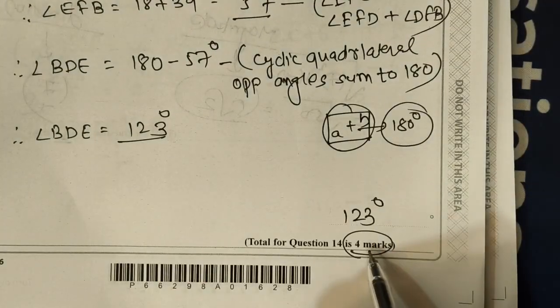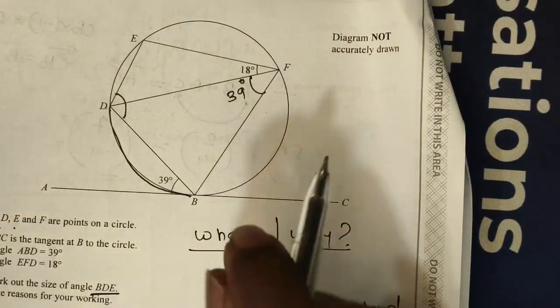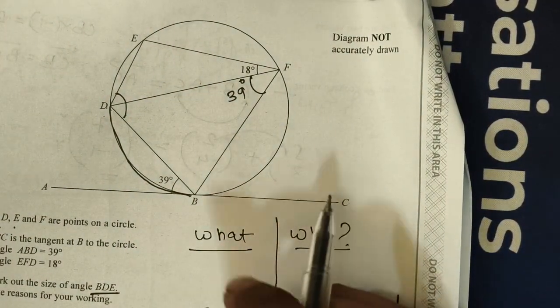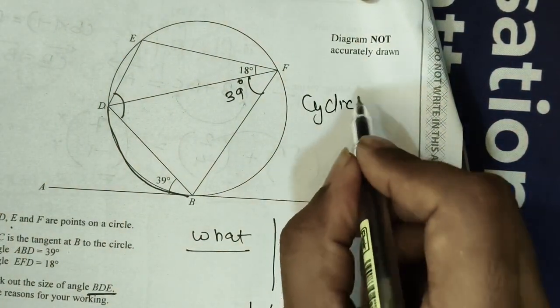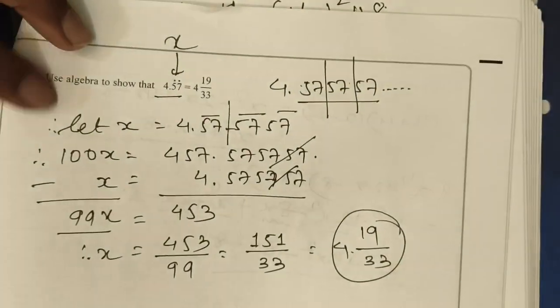Quite simple for almost 4 marks, right? So the best thing is that whenever you get some kind of sums for circle theorem, always mark the obvious, correct? And ensure that you understand the fundamental of cyclic quadrilateral. Cool. Let's go to the next one.